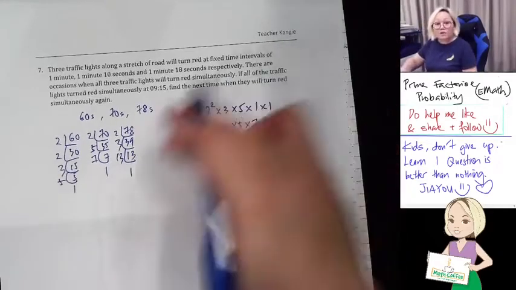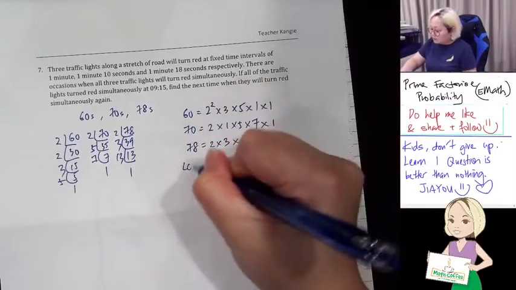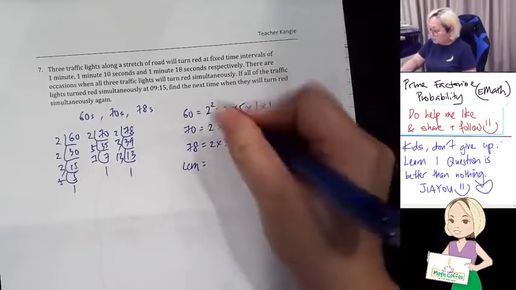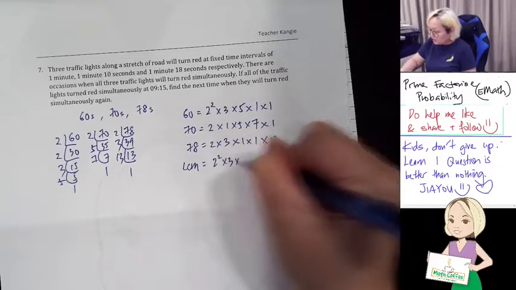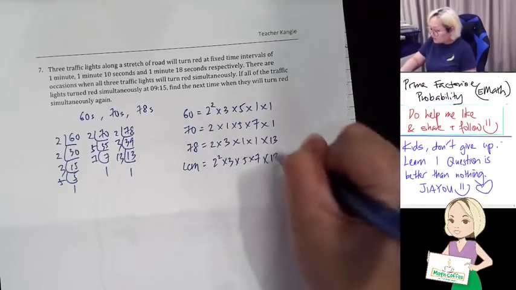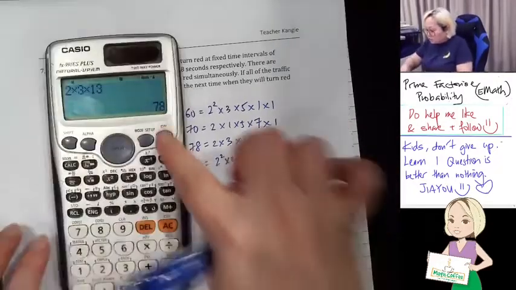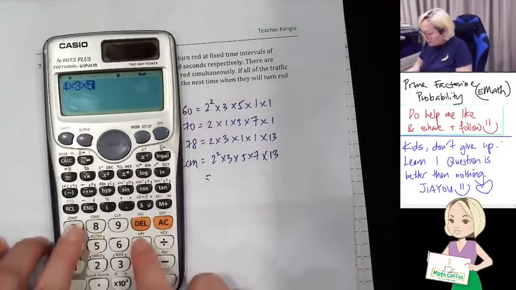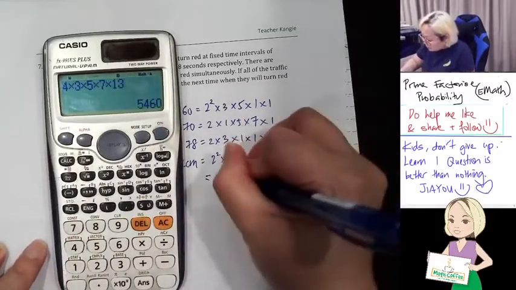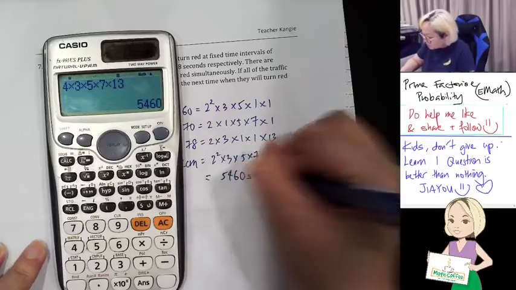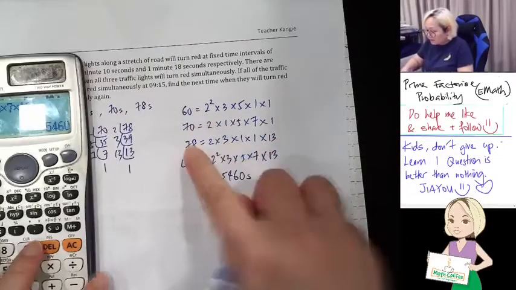Okay, so with this, I can find my LCM. So my LCM is take the highest from each column. So it's 2, 2, 3, 5, 7, and 13. Okay, so it will be 4 times 3 times 5 times 7 times 13, which is 5460. Take note, this is seconds, because all this is seconds, correct?